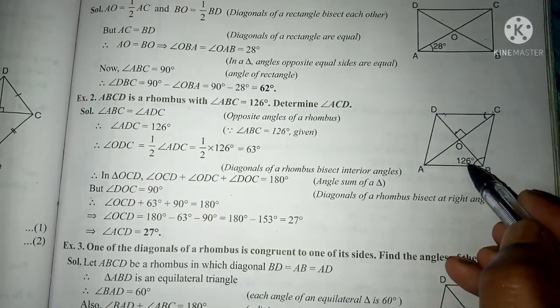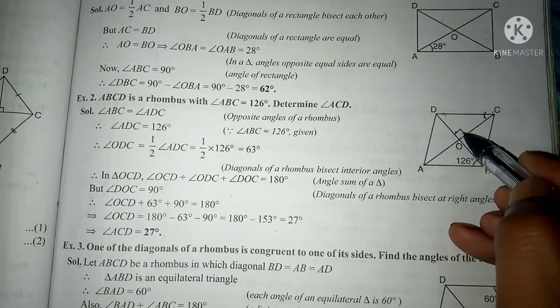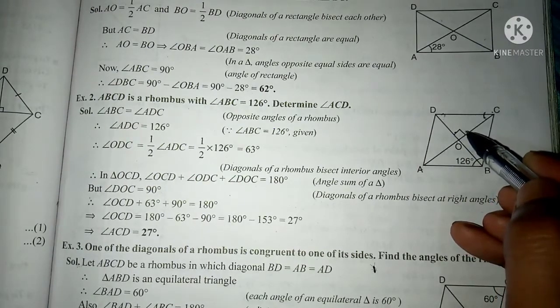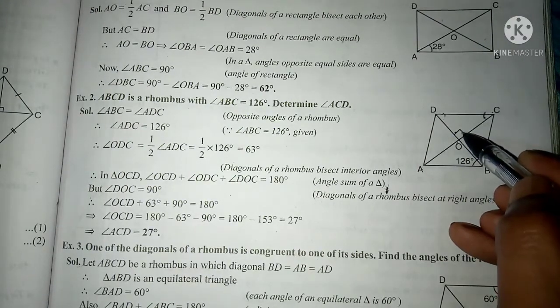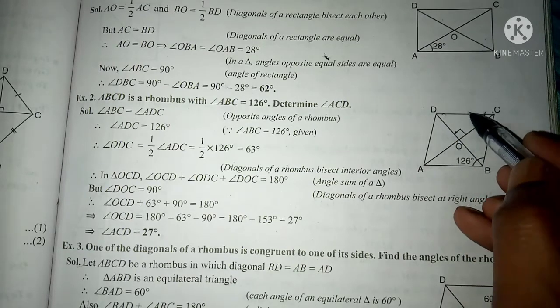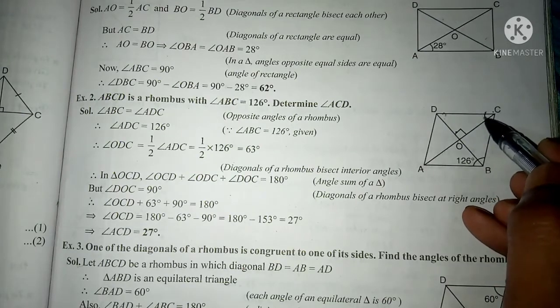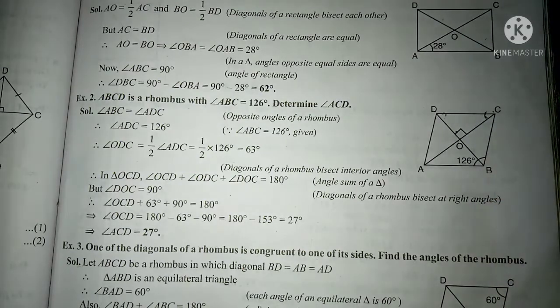You can see here, this one angle is 126 degrees, and we are asked to find out this one, and one angle is 90 degrees. So that means one is given. If somehow I get the value of this angle, then by applying the angle sum property on this triangle, I can easily find out this angle. So this is how you have to assume.